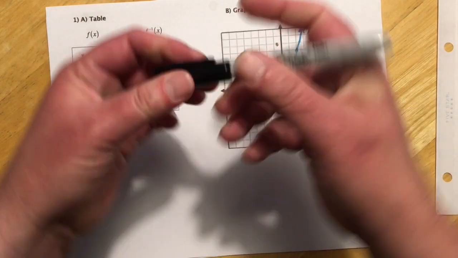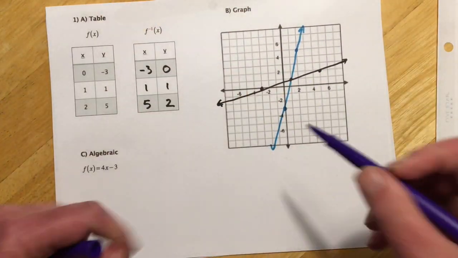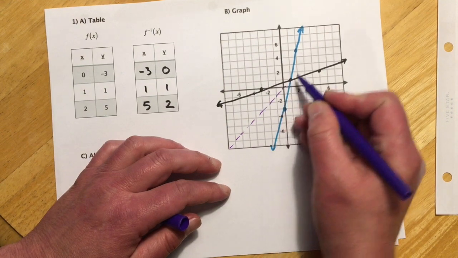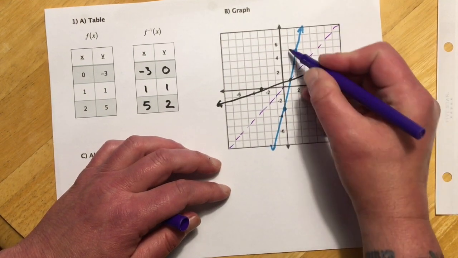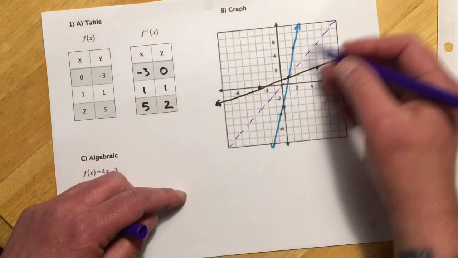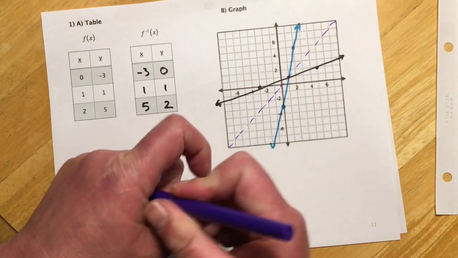And so the symmetry that we see between a function and its inverse is, if I folded this diagonally, and I'll sketch a little line here, the function is always an equal distance from that line, so that's its line of symmetry.